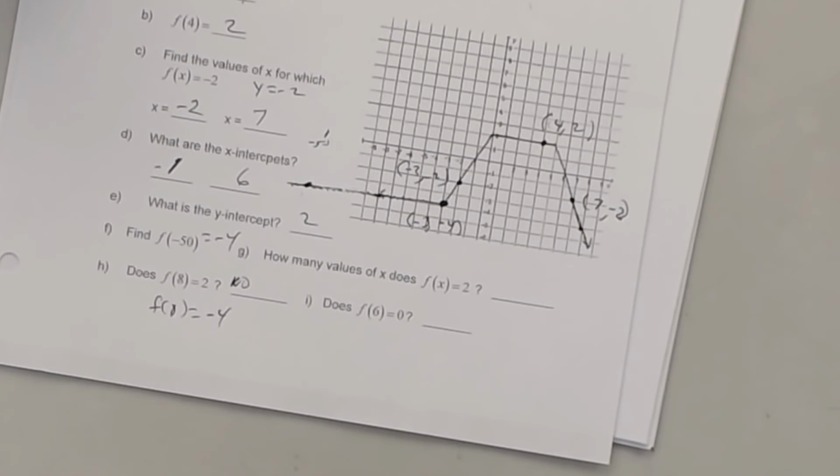Does f of 6 equal 0? Yes. In fact, that's the x-intercept. So when x is 6, my y value is what? 0.